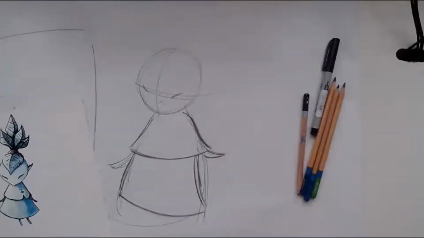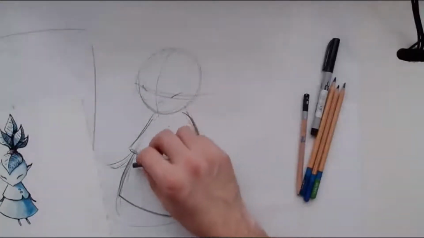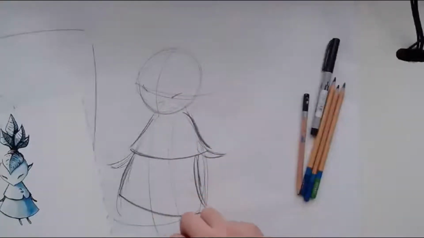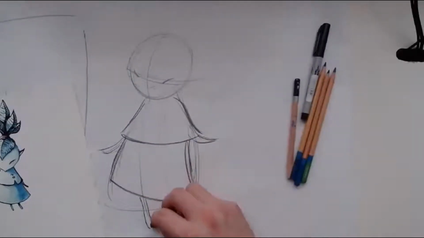And for this one, so I can get the legs where I want them to be, I'm going to draw a body that might go underneath this here, and then the legs might end up there. So I'm just sketching that lightly just so I can see where those might go.